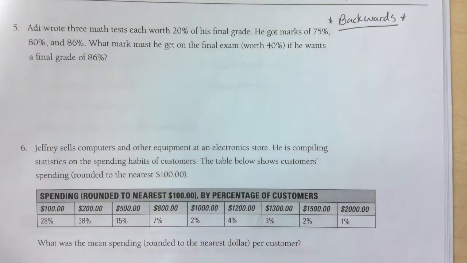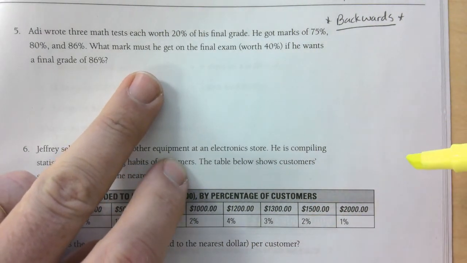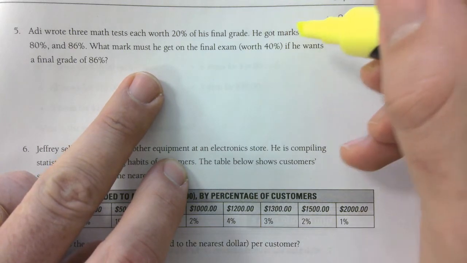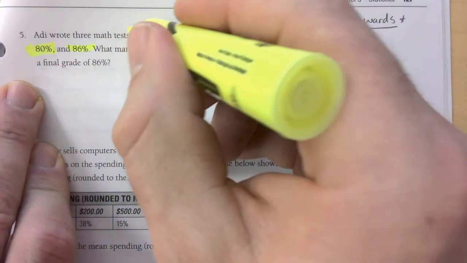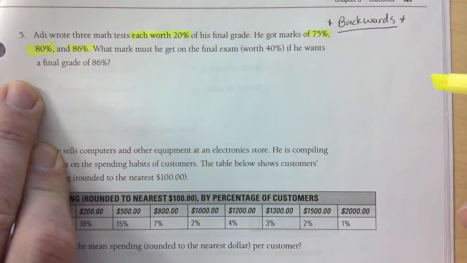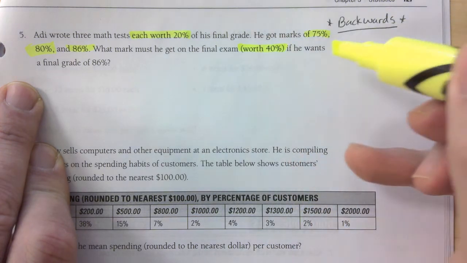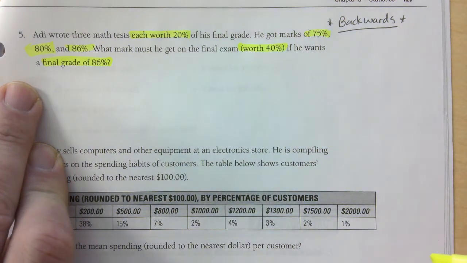Okay, Addy wrote 3 math tests, each worth 20% of the final grade. He got marks of 70, 75, 80, and 86, and they're each worth 20%. What must he get on the final exam worth 40% if he wants a final grade of 86%?